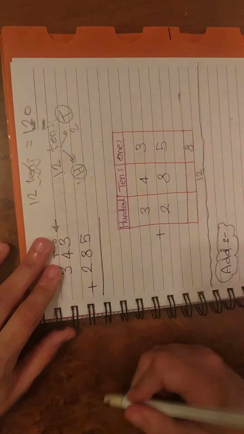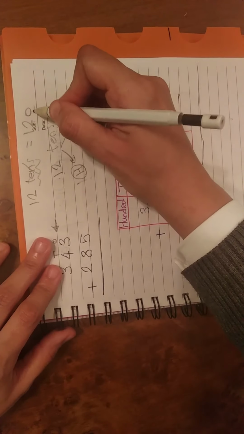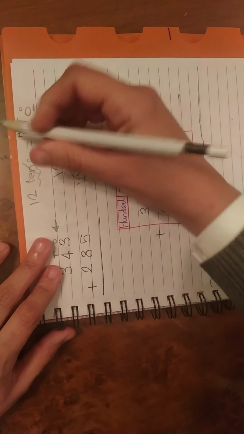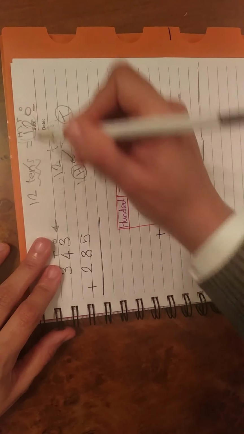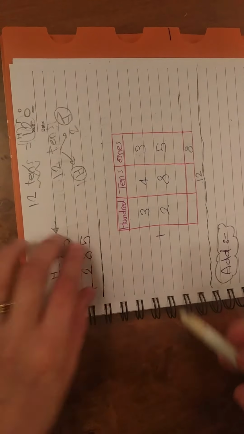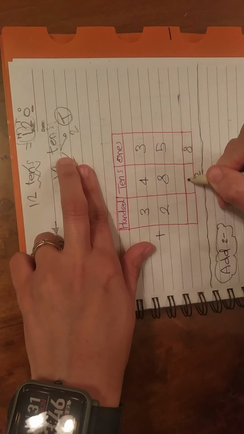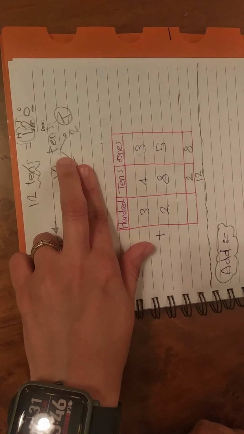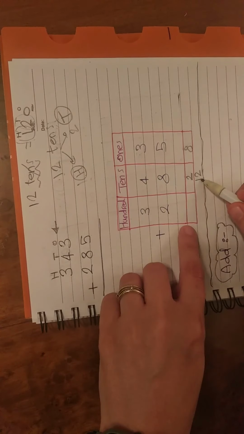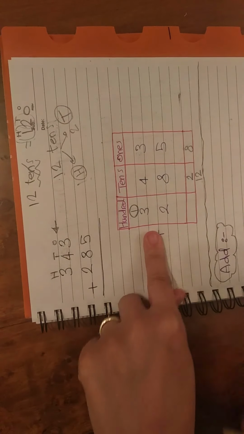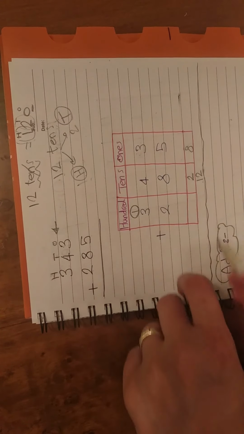Because if I remove these tens, I can put 10 instead. So here I have 1 hundred and 2 tens. So now I can write the 2 tens here under the house of tens and add this 100 to the hundreds digit. And this is called carrying up.